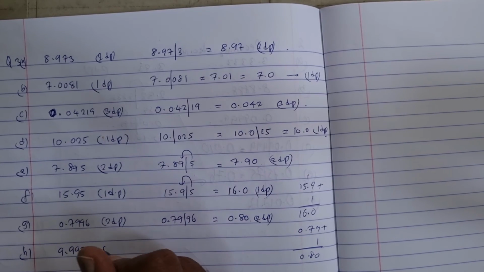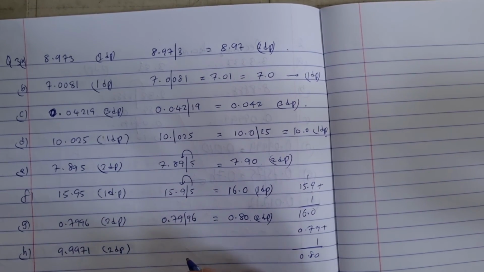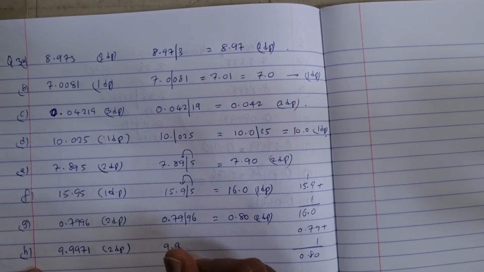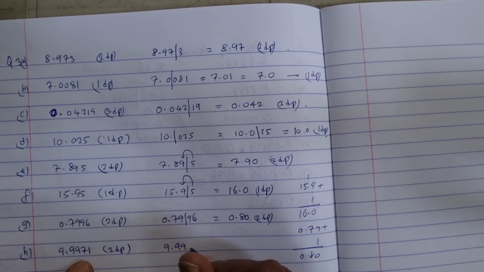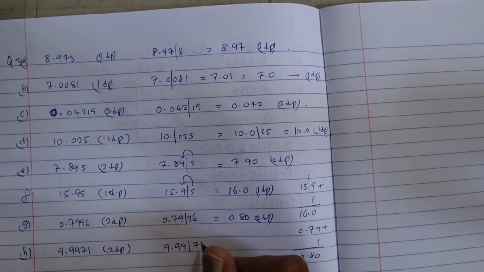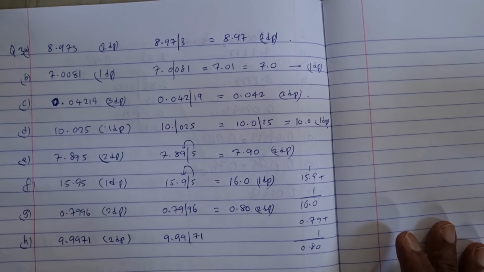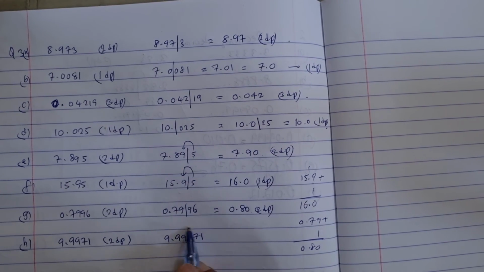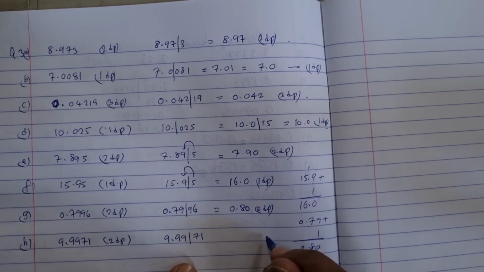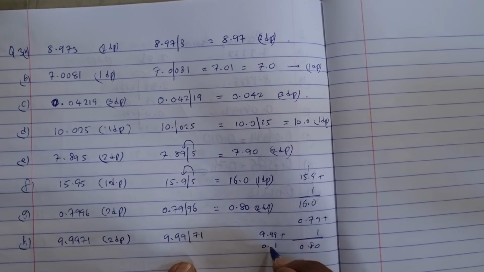Right, so G, and the last part of the question, I have 9.9971, and we want to put this to 2 decimal places. So what we're going to do, we're going to count 2. So 9.99, so that's 1, 2, and the rest is 7 and 1. Because I want 2 decimal places, the 1 doesn't really matter because it's less than 5 already. The other one is 7. So I can take 1 and add here.